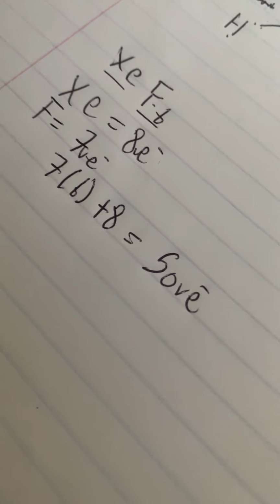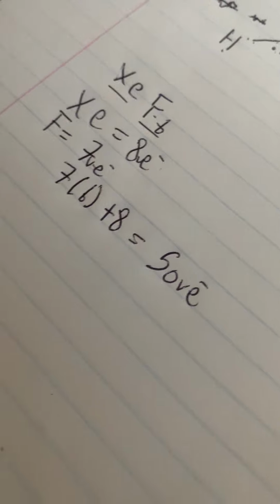We know that xenon brings in 8 valence electrons, and fluorine brings 7 valence electrons. Now we have 6 fluorines, so we do 7 times 6 plus 8. 7 times 6 is 42, plus 8, that would be 50. 50 valence electrons is how much we have in total.